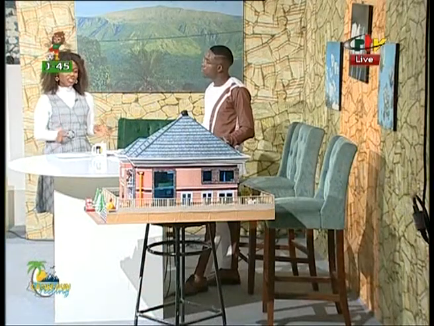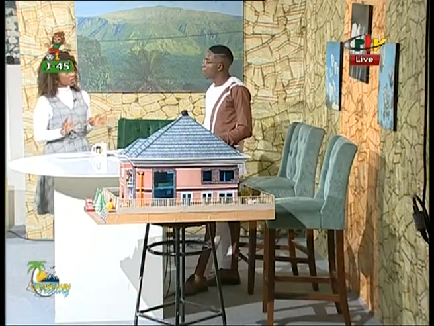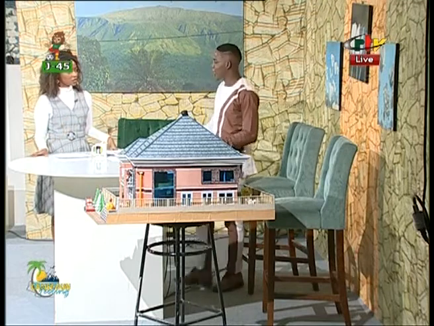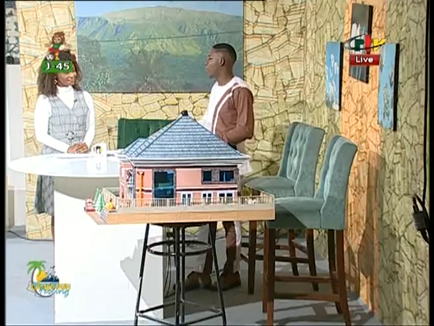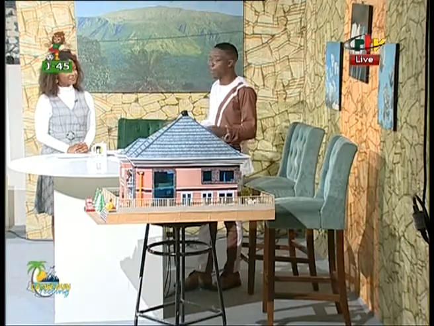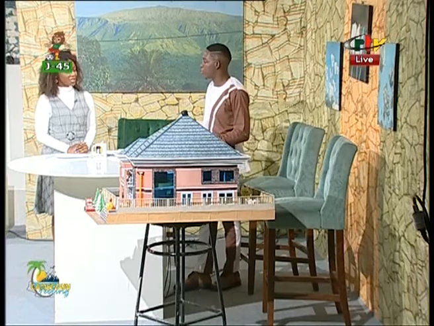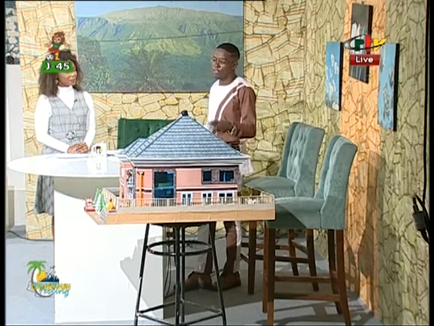Indeed. All right, for those who would want an architectural designer to do something for them, about how much can be the range cost? Well, it's not that expensive. Getting a design like this might cost you probably 500,000, depending on the kind of design you want. Not all designs have the same price.